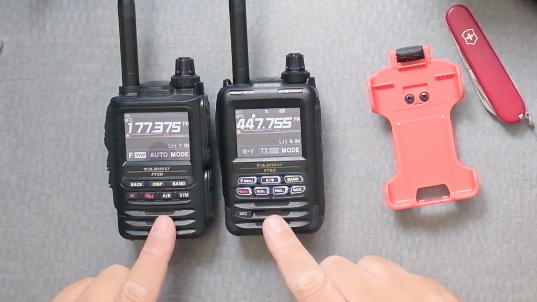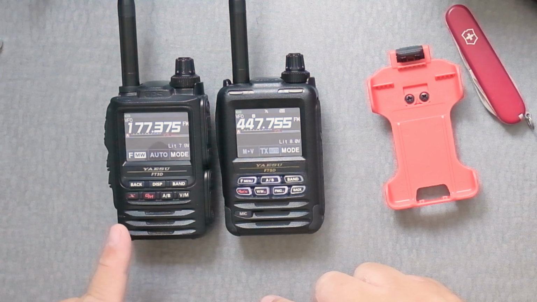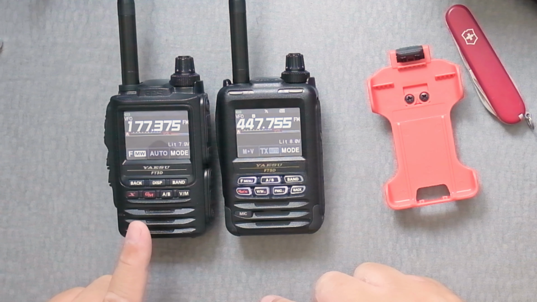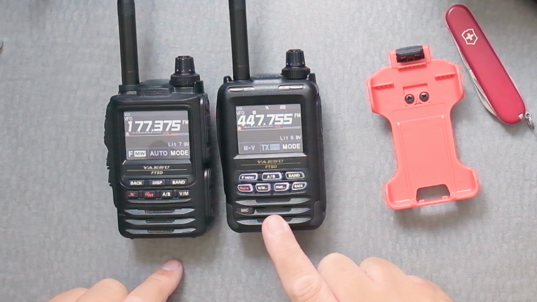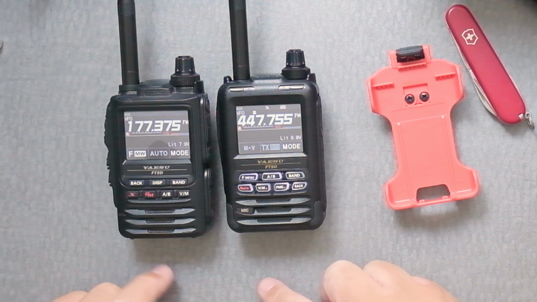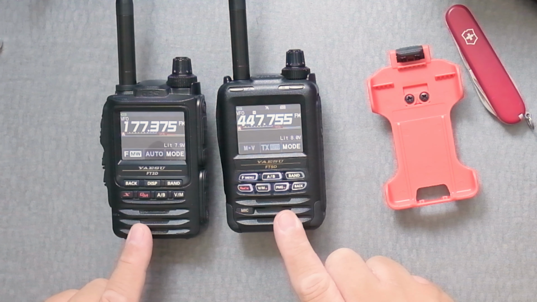This is not a full upgrade, the 3 to the 5. This is just an enhancement, but being forced by the economy and the chipsets that are not available. It's not full duplex yet, so that's going to be a little disappointing for some people. I think moon bouncing needs duplex, I'm not sure about that. No SSB.